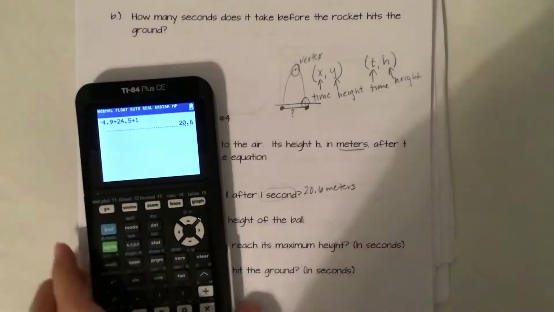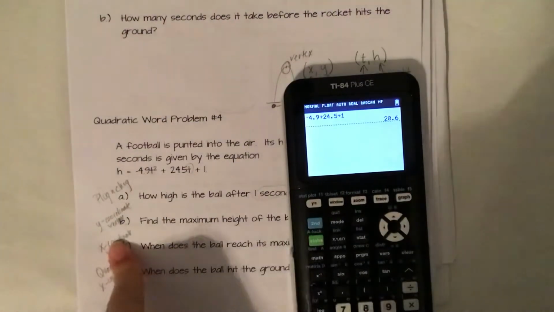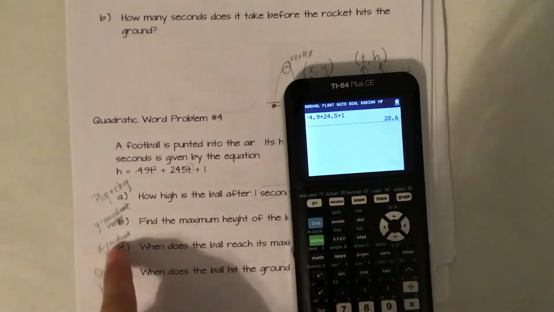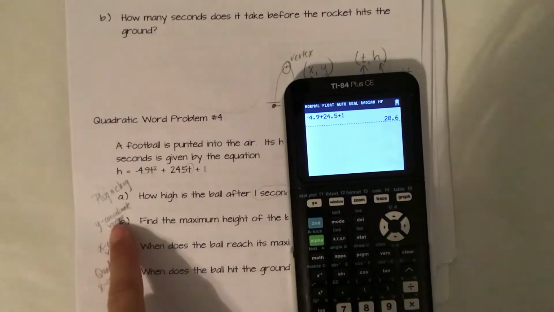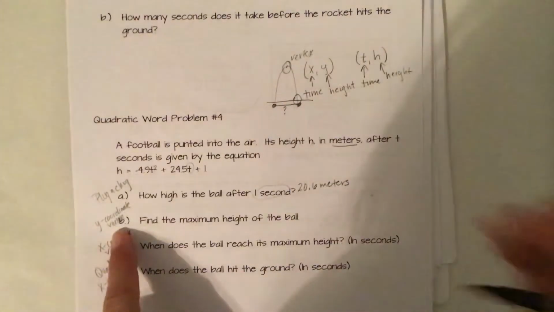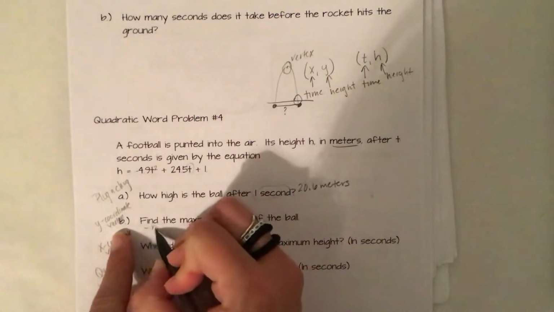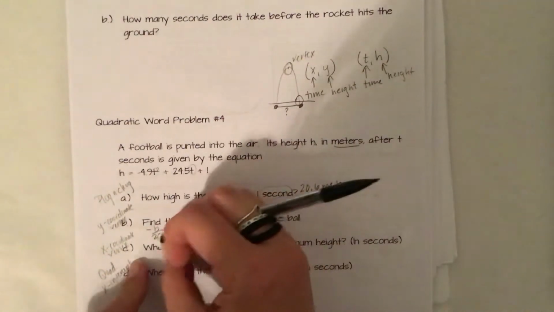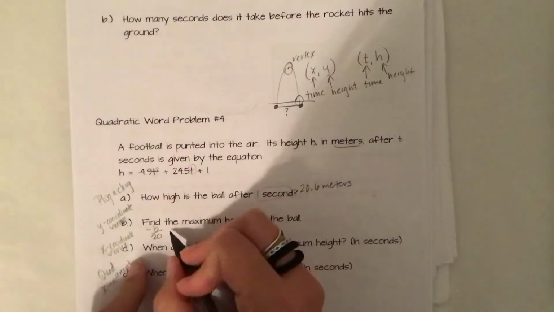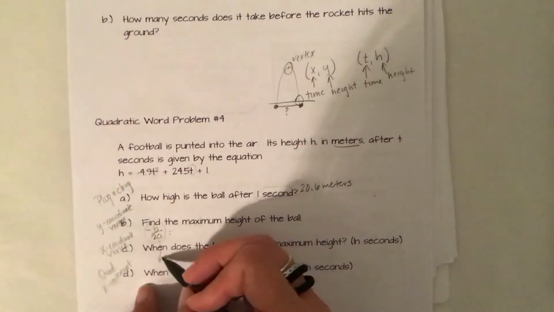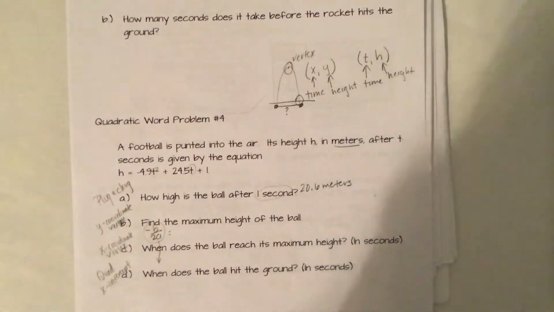All right, for part B, B and C actually go together. We're trying to find the vertex. On C, we're finding the x-coordinate, and on B, we're finding the y-coordinate. So remember, the vertex x-coordinate is going to be negative b over 2a. All right, so that gives you your x-coordinate. So this right here is actually going to be our answer for C, okay?